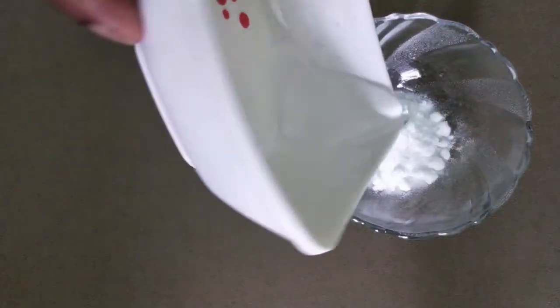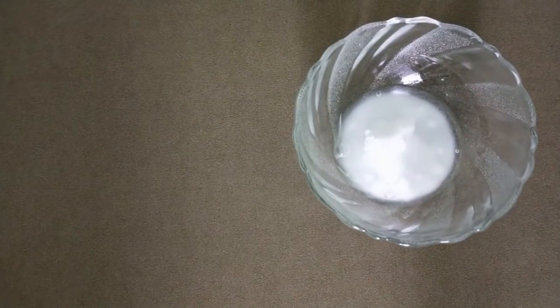Next, I have taken some baking soda. I'm going to add some water to this. As you can see, nothing happens. If you want to activate baking soda, it requires an acid as well as a liquid.